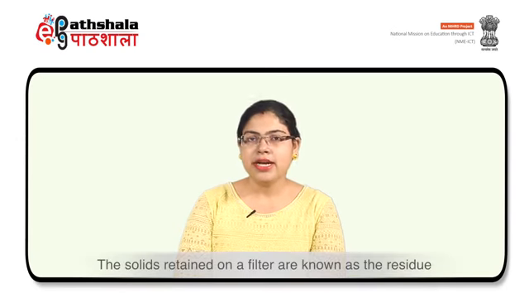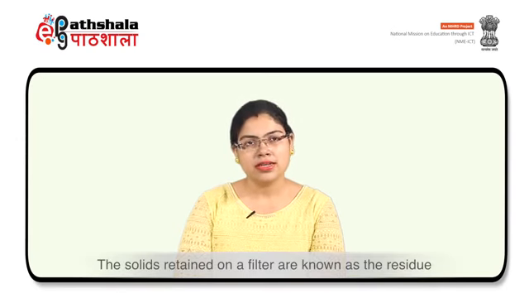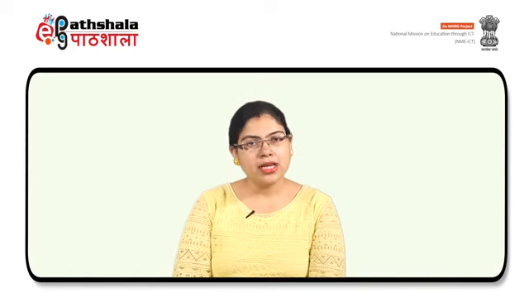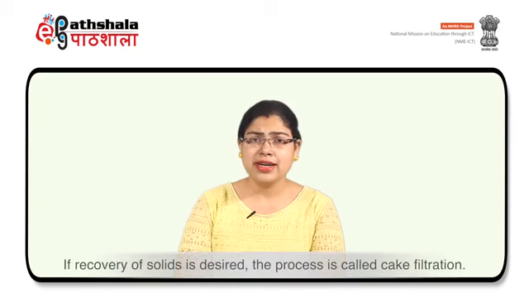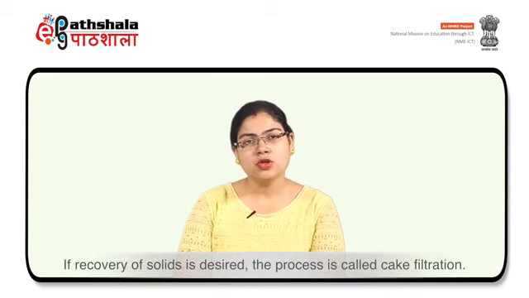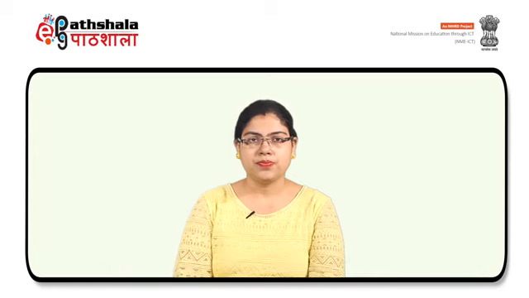The solids retained on a filter are known as the residue. The solids form a cake on the surface of the medium and the clarified liquid, known as effluent or filtrate, is discharged from the filter. If the recovery of the solid is desired, the process is called cake filtration.